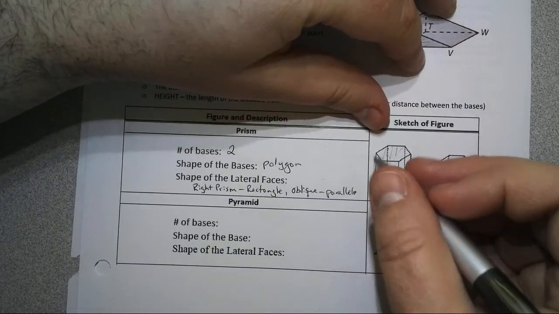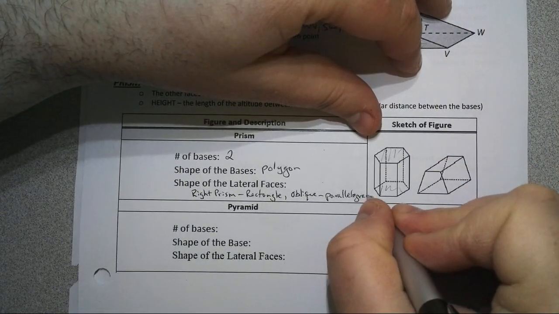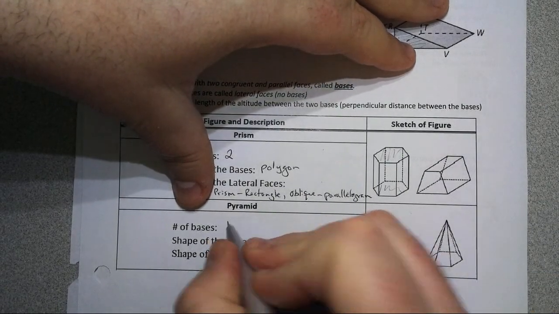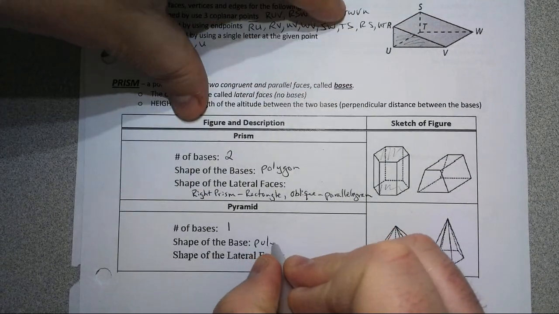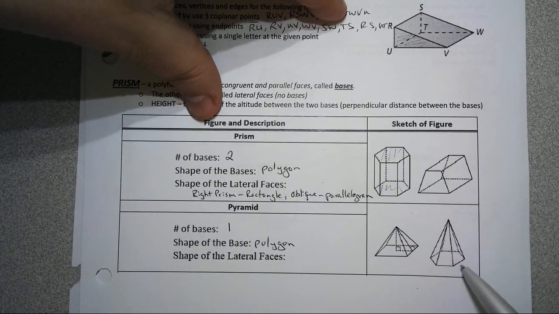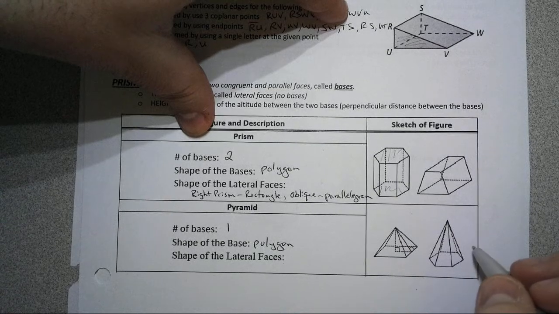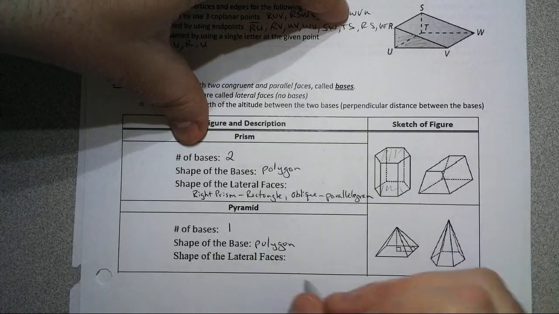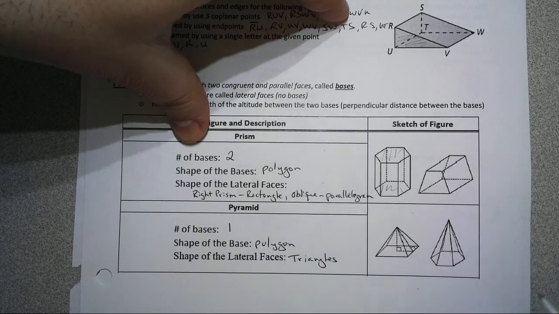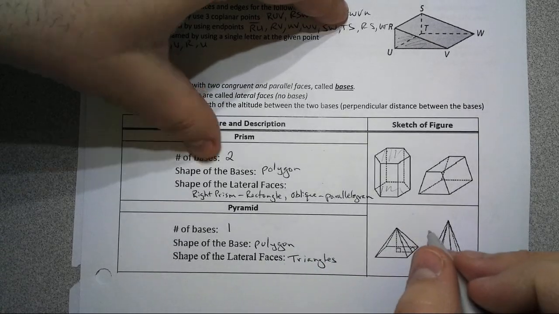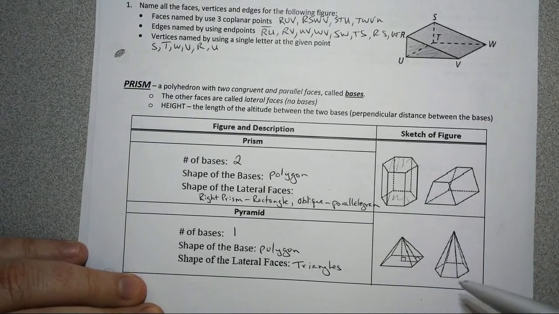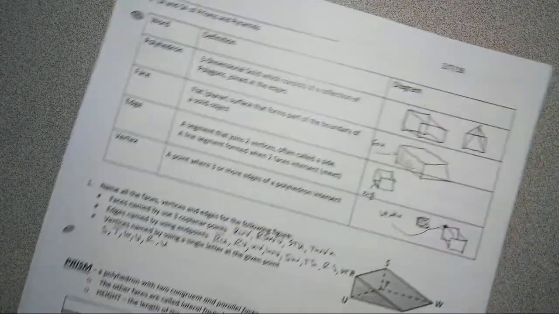How about we move this up so you can see it now? All right. Pyramids are the other shape. There's one base. Once again, it's a polygon, which means it's like a square, rectangle, rhombus, octagon, one of those things. And the shape of the lateral faces are always triangles. Okay? If it's a regular pyramid, which means the base is a regular shape, like a square or equilateral triangle, they're isosceles triangles. Okay?